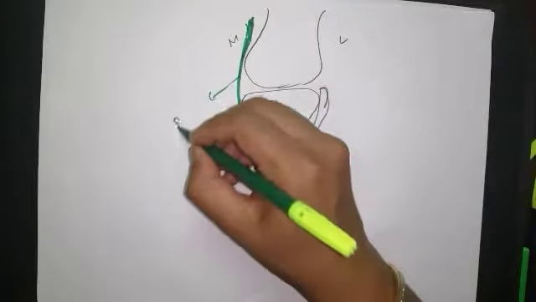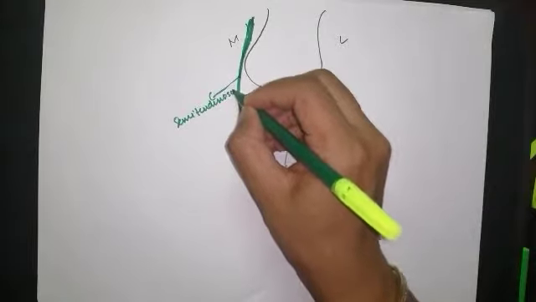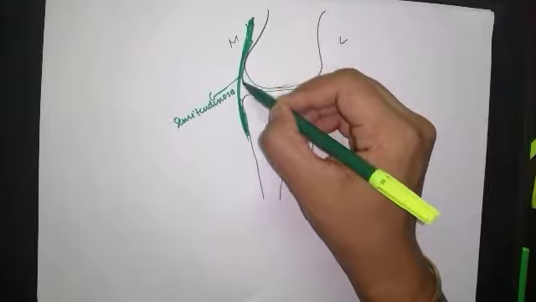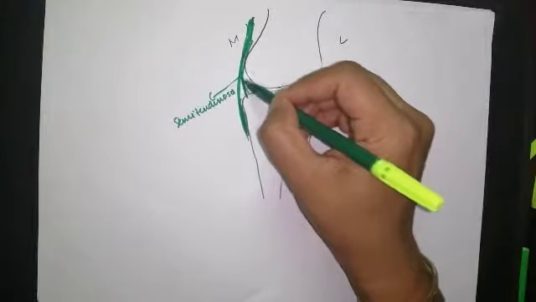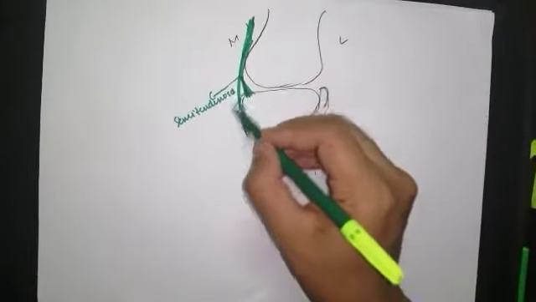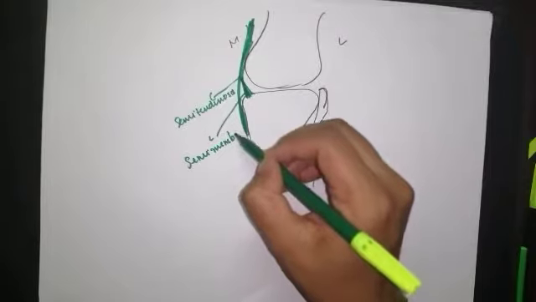So this one is the semitendinosus. Deep to the semitendinosus we have another tendon that is attached to the posterior part of the medial condyle. That is known as semimembranosus.